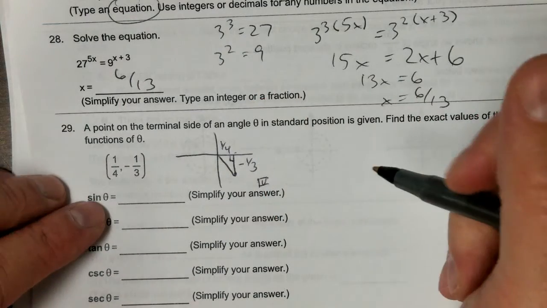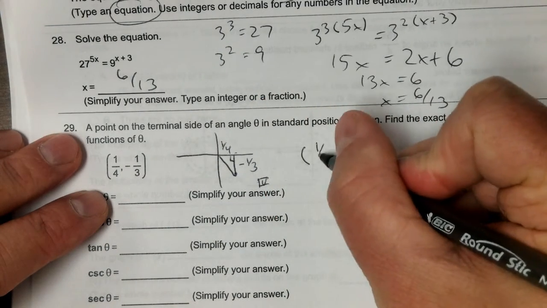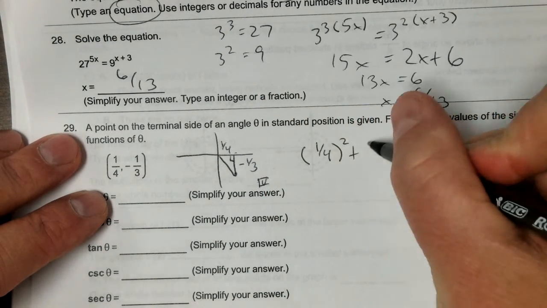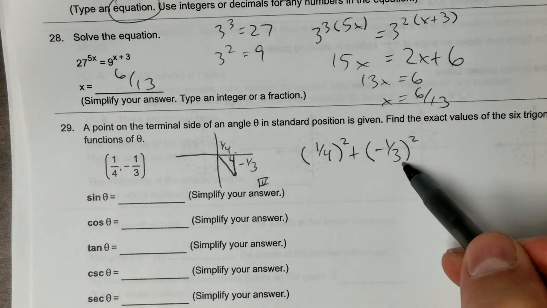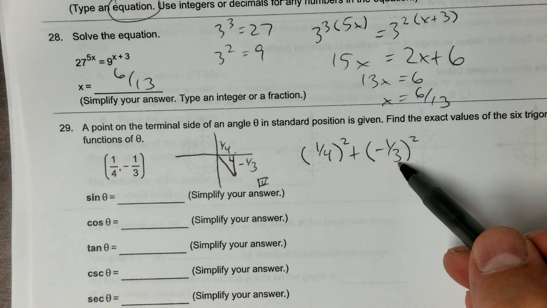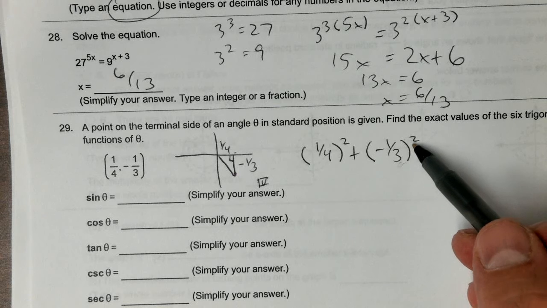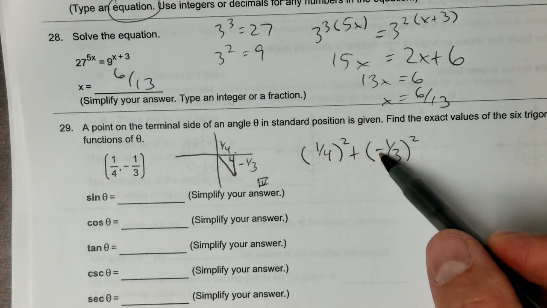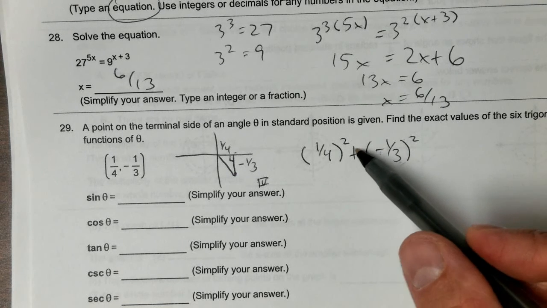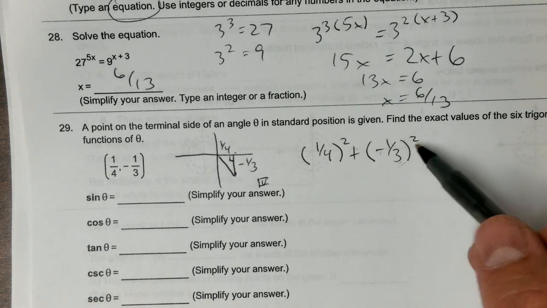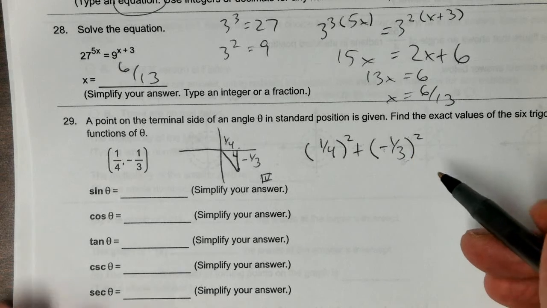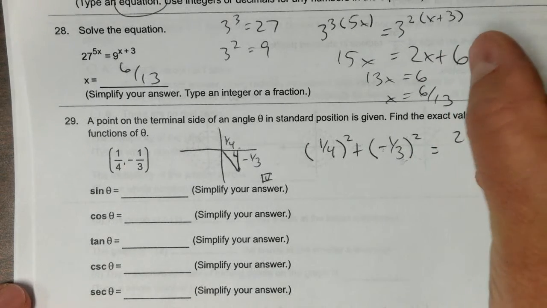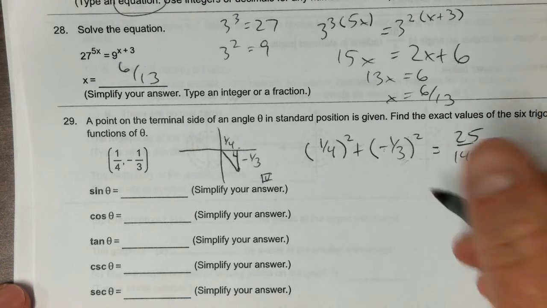Okay, so our first step on this would be do your Pythagorean theorem. And make sure your parentheses are exactly like this for the negative 1/3, because I know somebody accidentally would have gotten negative 1/9 if you did your negative out here and then put your 1/3 in parentheses. So make sure you do it like what I'm doing. And you should get 25 over 144.